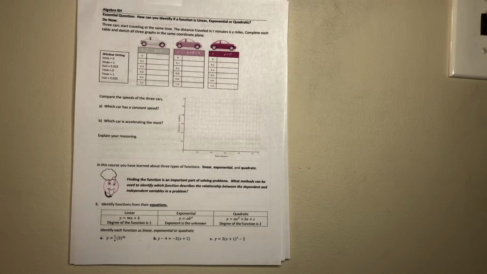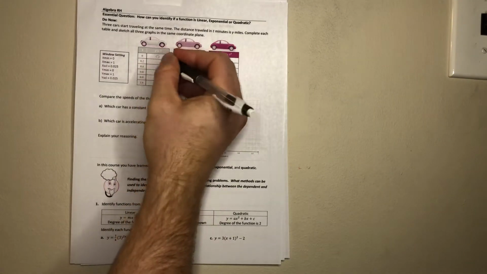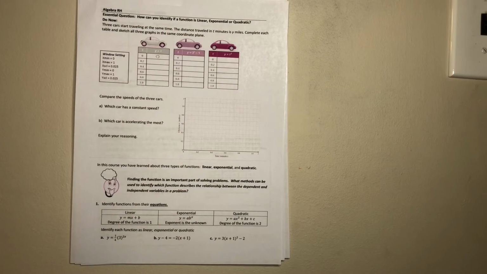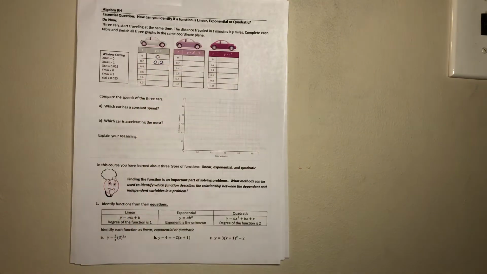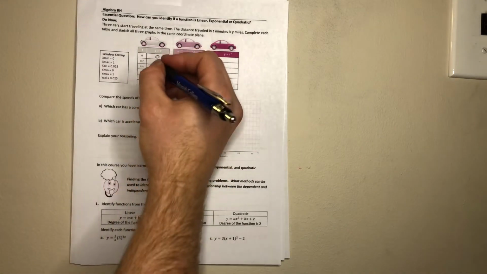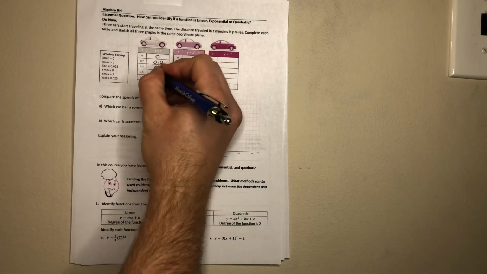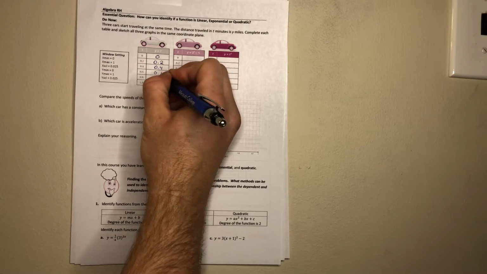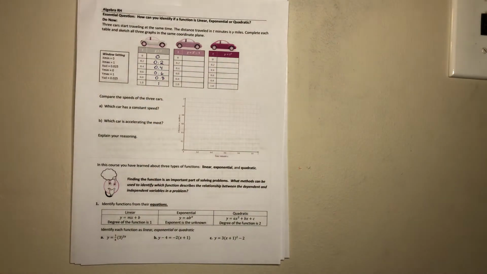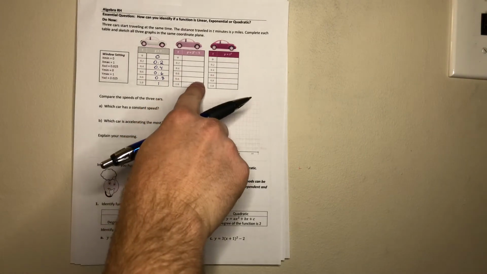All right, so if you went through and filled it out, you would get 0, 0.2, 0.4, and we're going to see a pattern here of 0.6, 0.8, and 1. Then we're going to come over here.